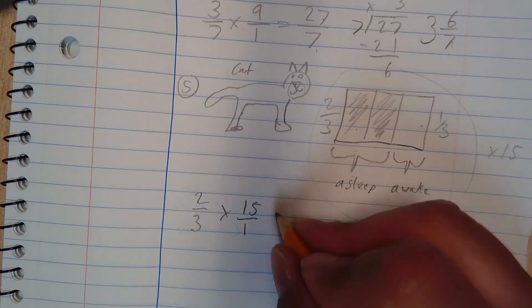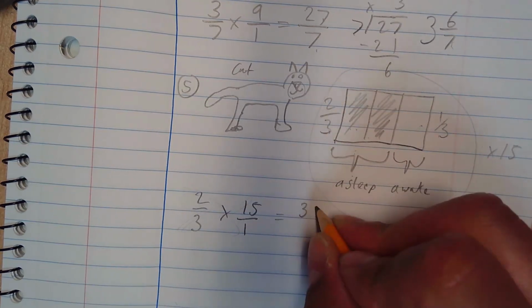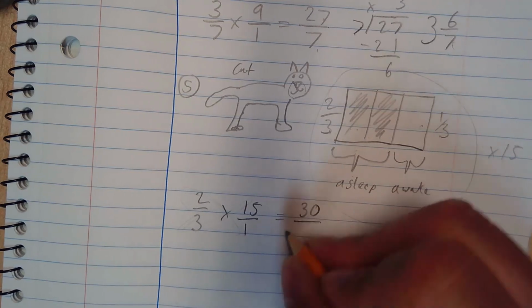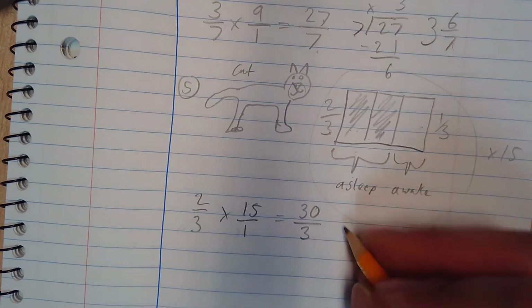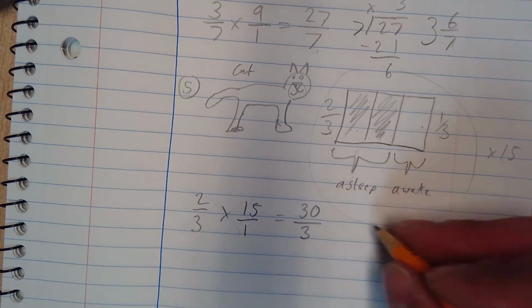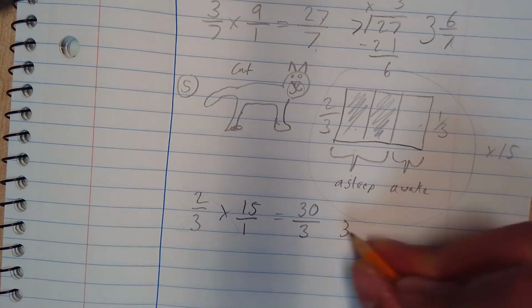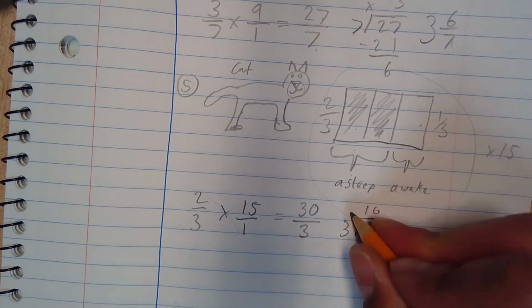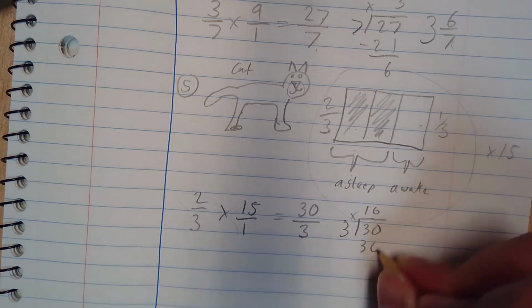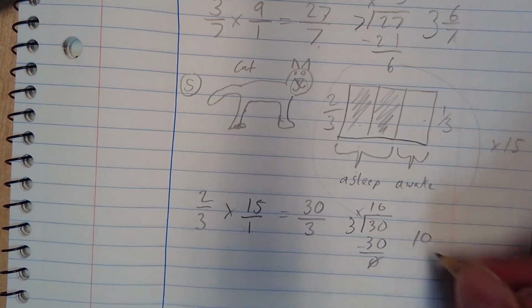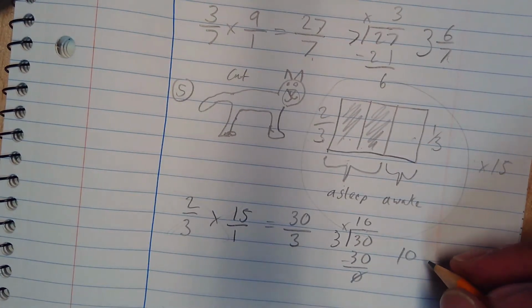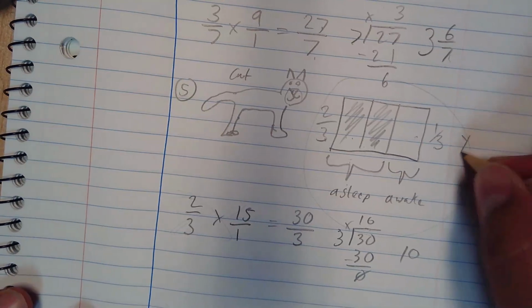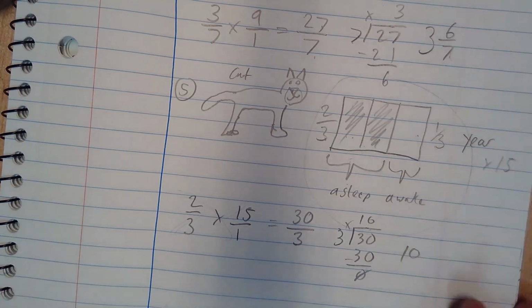Numerator times numerator is 30. 15 times 2 is 30. Denominator times denominator is 3. I'm making sets of 3. I have 30. That means I'm dividing 30 by 3 because I know my times tables. It comes out to 10. But 10 what? What are we talking about? When you have a word problem, you have to identify what we're talking about here.